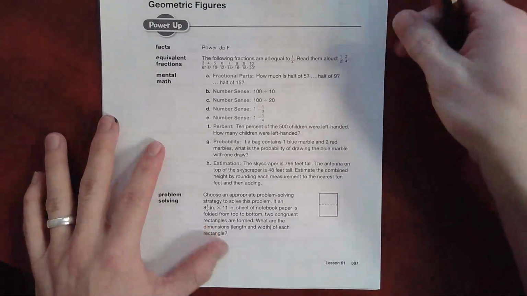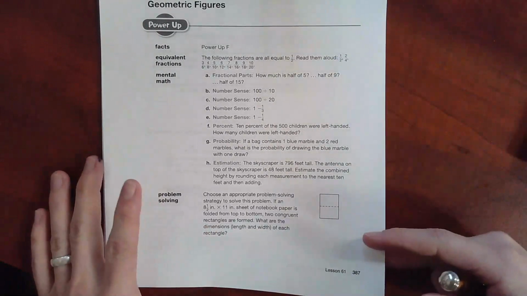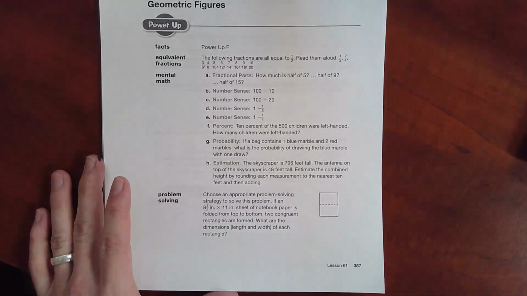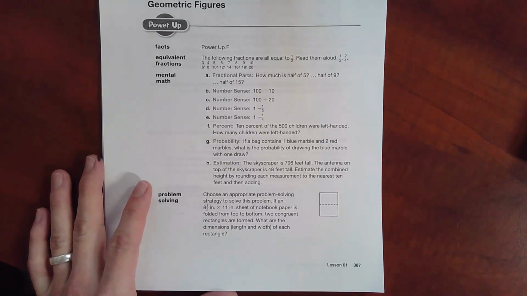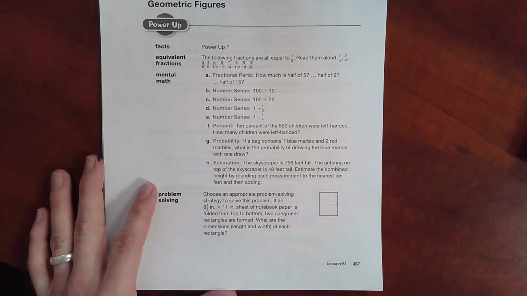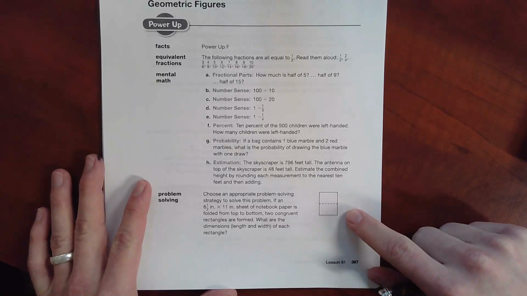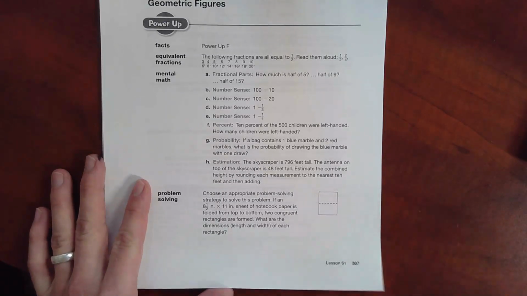Lesson 61, using letters to identify geometric figures. So, problem solving. Choose an appropriate problem solving strategy. To solve this problem, if an 8.5 by 11-inch sheet of notebook paper is folded from top to bottom, two congruent rectangles are formed. What are the dimensions, length and width, of each rectangle? So, how are you going to solve that? Okay, so think about that.